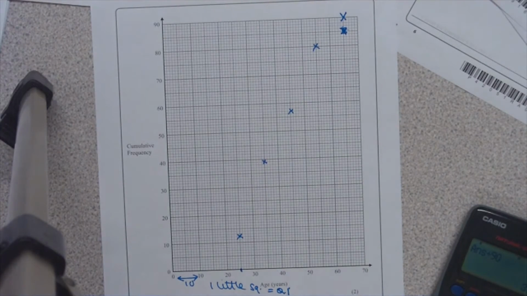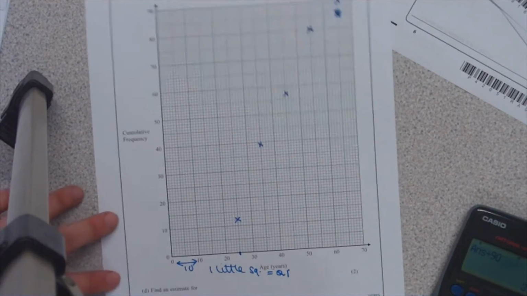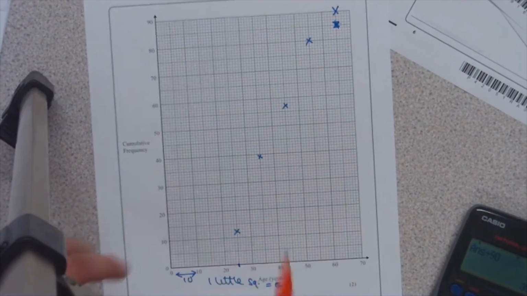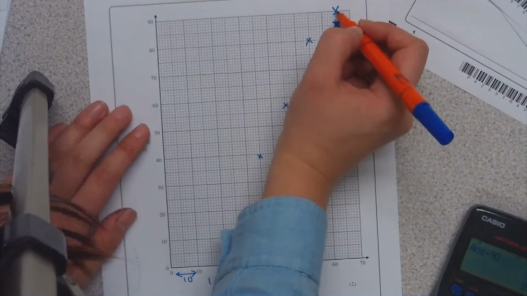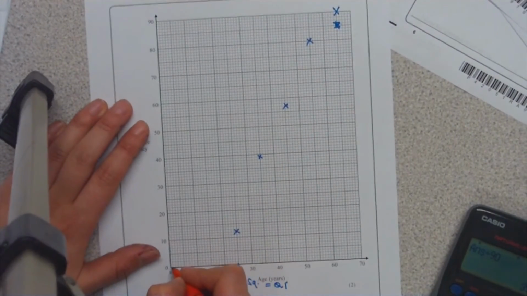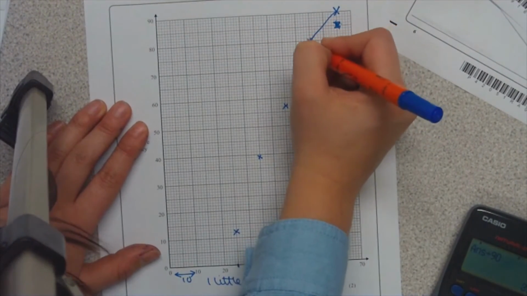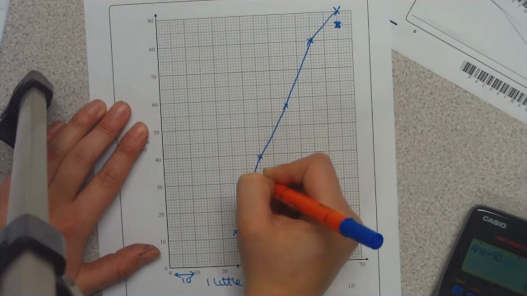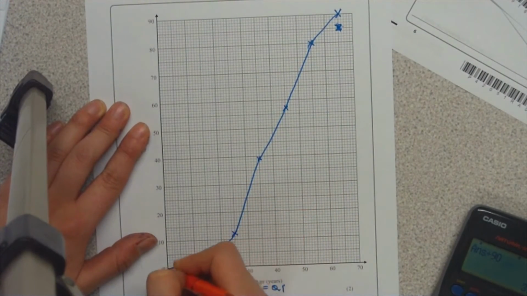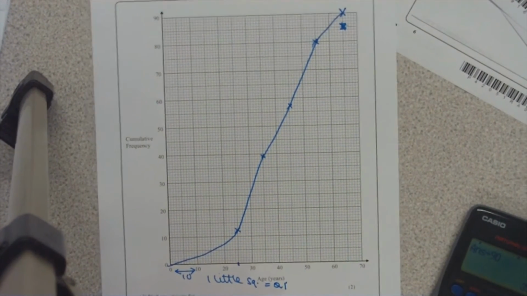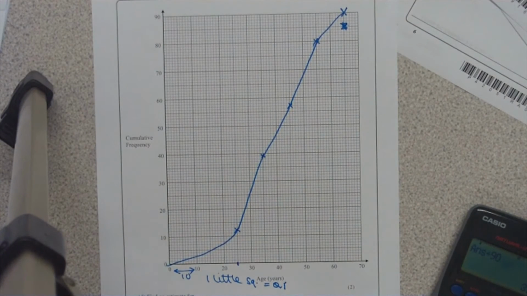Right, so draw a cumulative frequency graph. So I've plotted my points, okay? A hint here is it's a 2-mark question, so plotting my points is only going to get me 1 mark. In order to get my second mark, I need to join them up, because right now it's not a graph, it's just points plotted. So I'm choosing to freehand this. You can use a ruler if you prefer, go point to point, but it should look something like that.